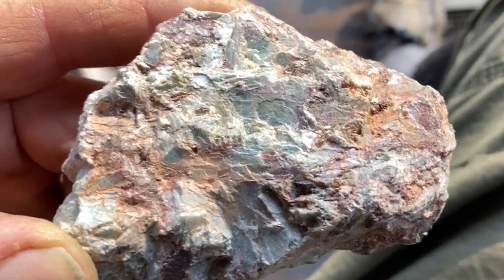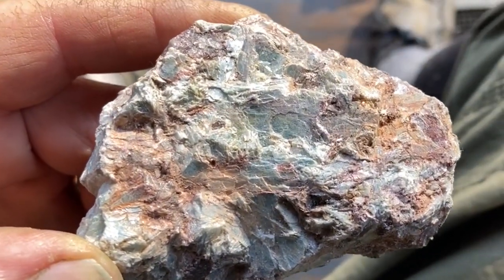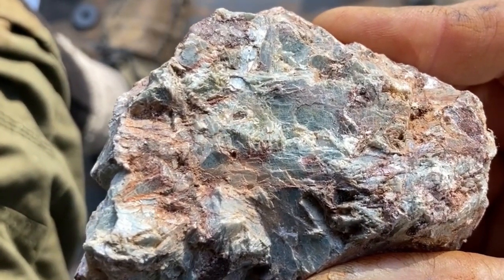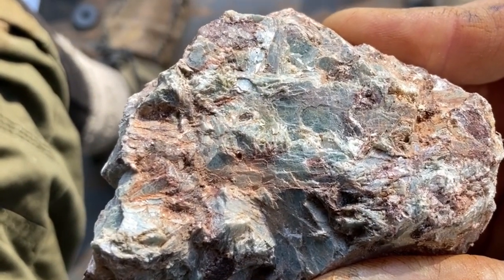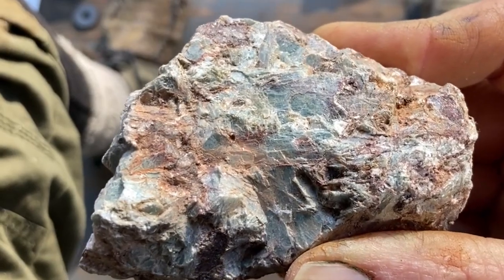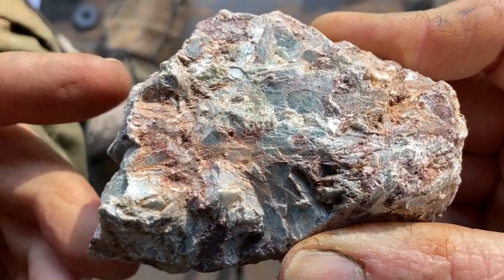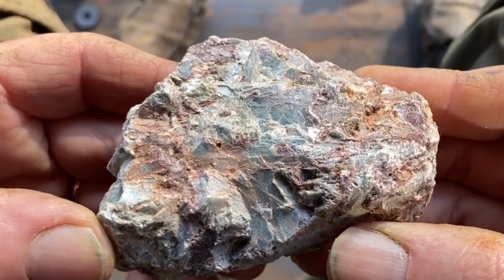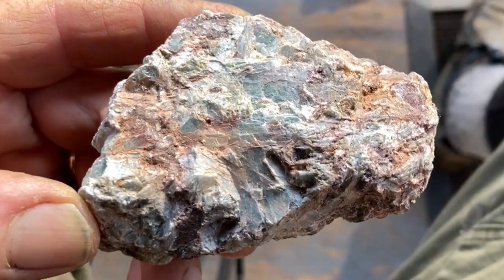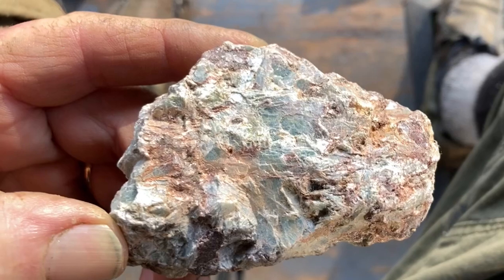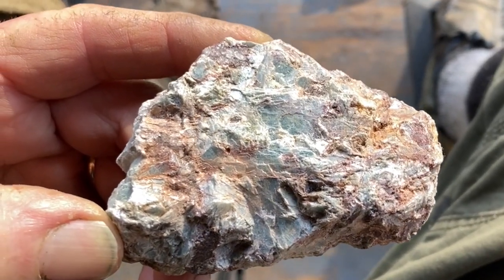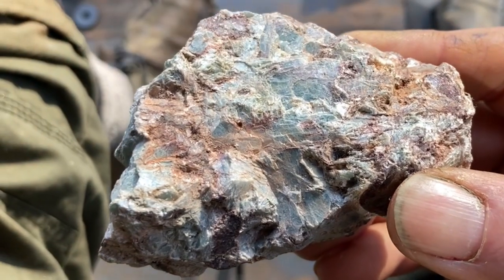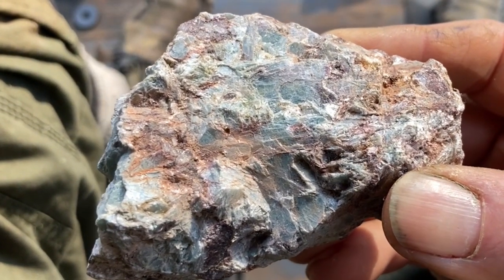Where does kyanite form? Kyanite forms in very powerful, high-pressure hydrothermal situations. And what am I talking about? They would be mostly associated with subduction zones where, let's say, ocean crust is subducting beneath the land crust, creating all these volcanic mountains.